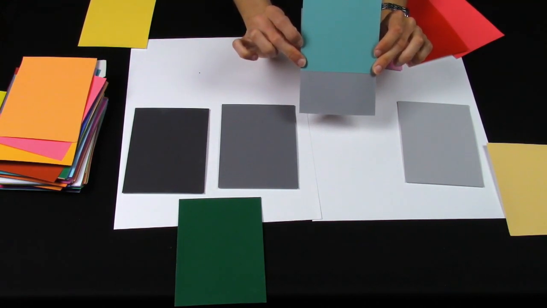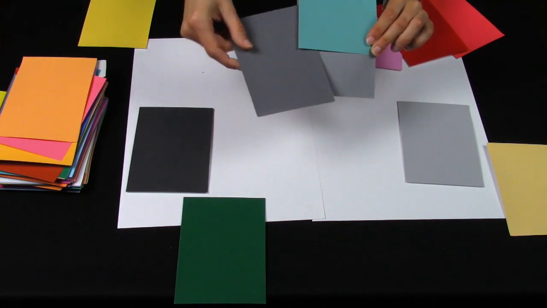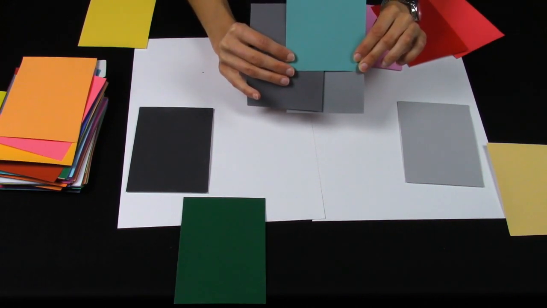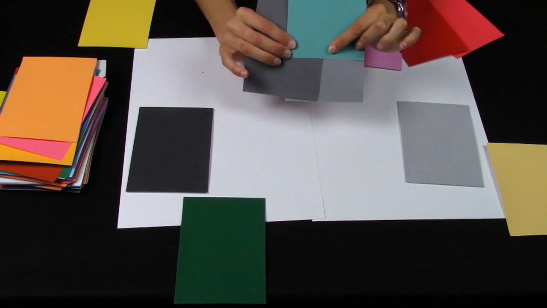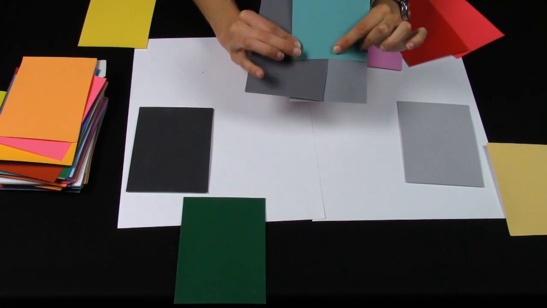So you can also do this. This is a much more obvious boundary.